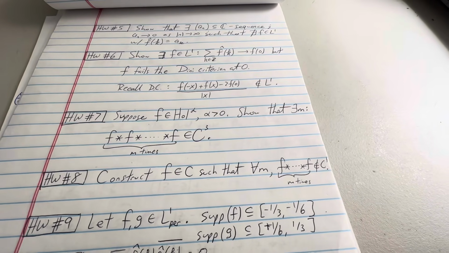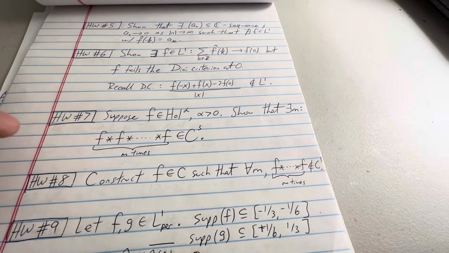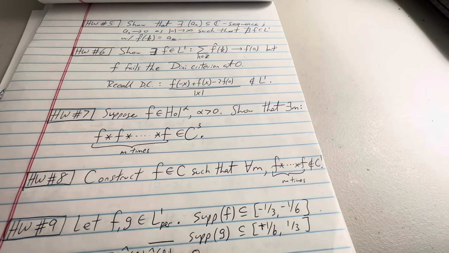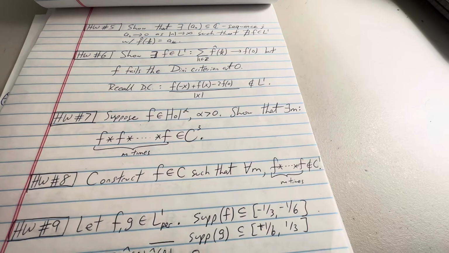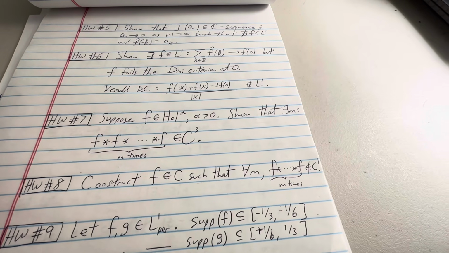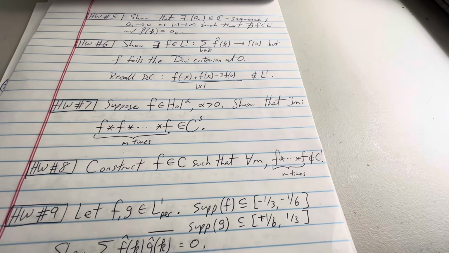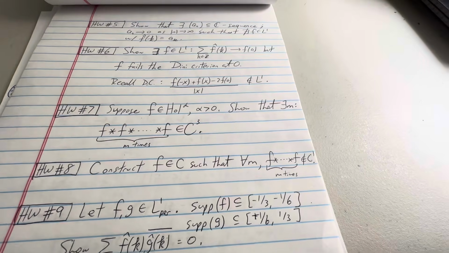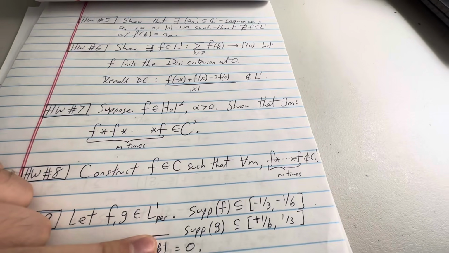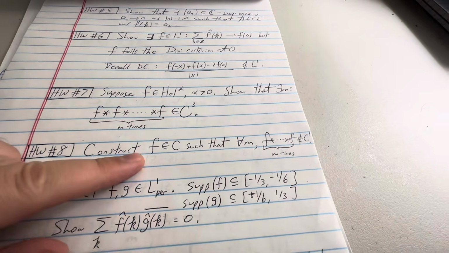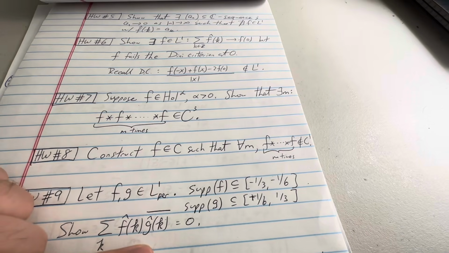Homework 7. I think he said homework 7 was one of the more challenging problems, at least at the moment, because it uses some machinery that we haven't talked about in class; these homework problems are intended to last several weeks into the semester. We're not supposed to be able to do all of these at once. It says, suppose f is a Holder alpha function with alpha positive. Show that there exists an m such that if you convolve f m times, then it is a C3 function, meaning it is 3 times differentiable. Homework 8 is an extension of 7. Construct a function f that is continuous, such that for every m, if you convolve f m times, it is not a C1 function.